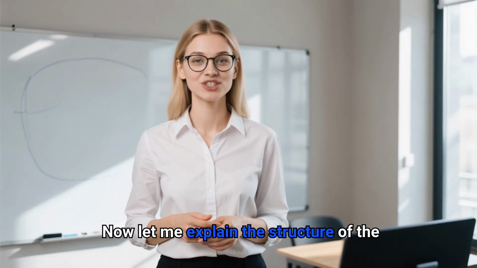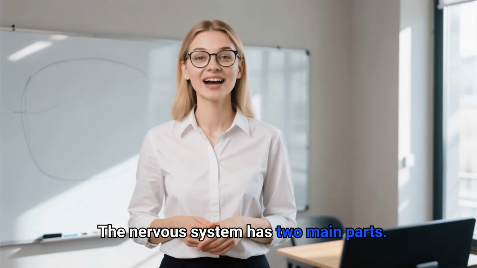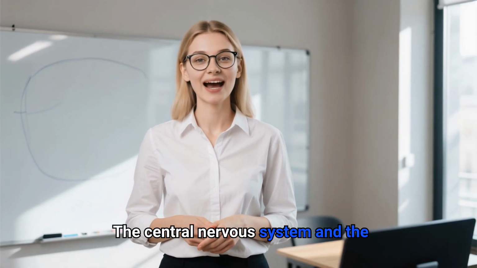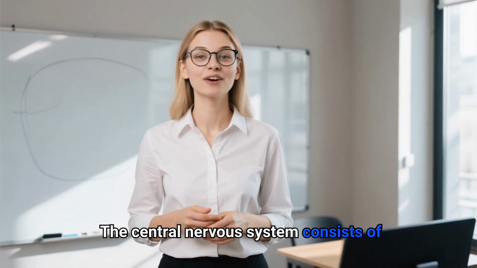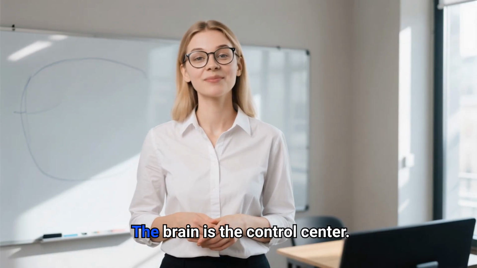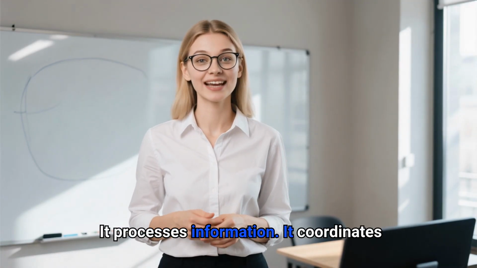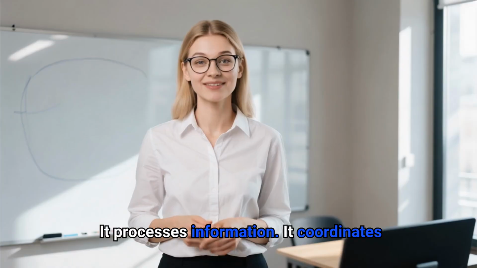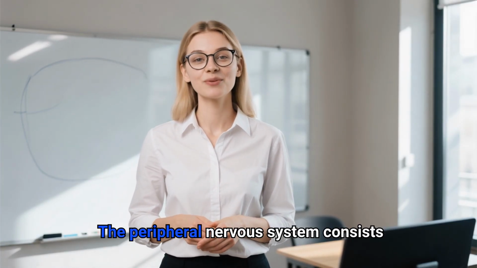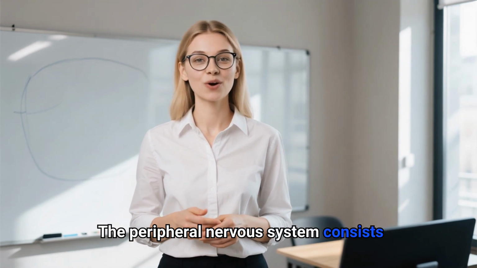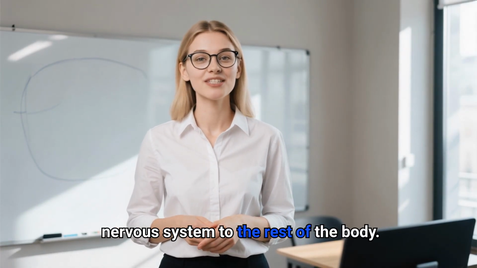Now, let me explain the structure of the nervous system. The nervous system has two main parts: the central nervous system and the peripheral nervous system. The central nervous system consists of the brain and spinal cord. The brain is the control center. It processes information. It coordinates responses. The spinal cord transmits signals between the brain and the body. The peripheral nervous system consists of nerves. These nerves connect the central nervous system to the rest of the body.